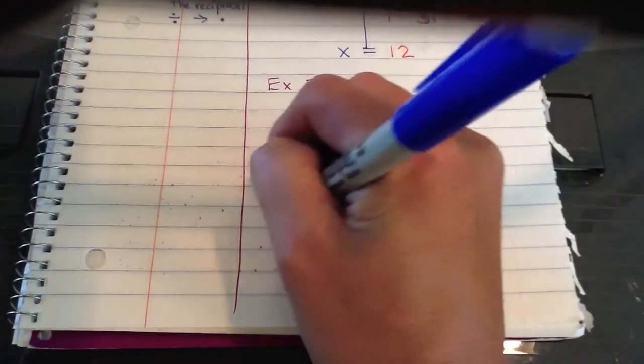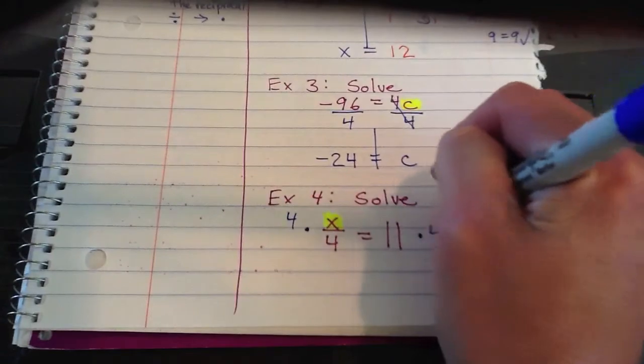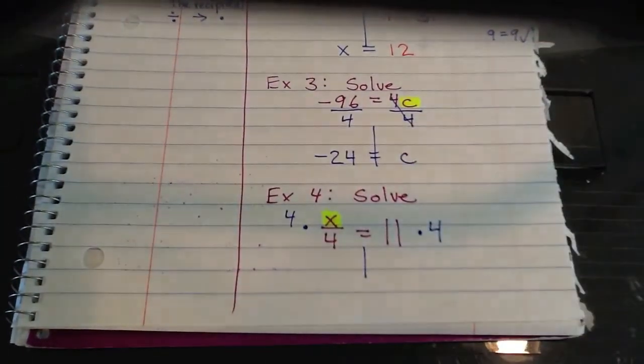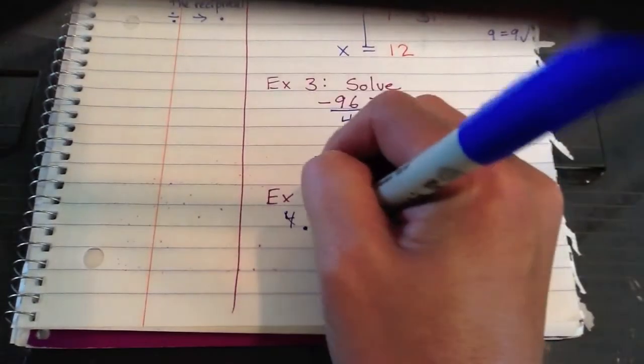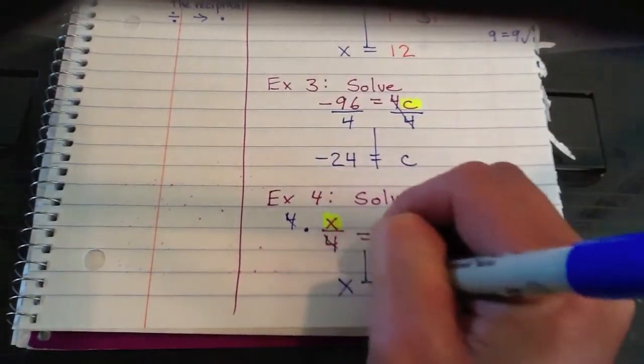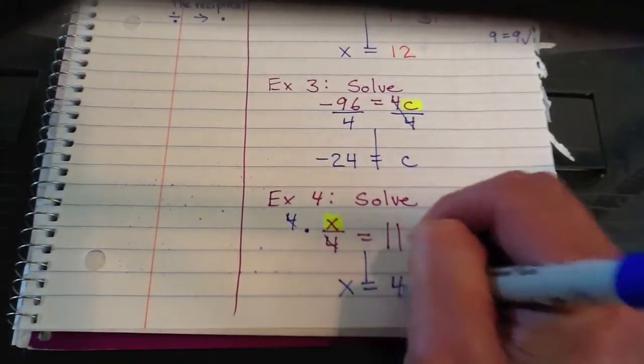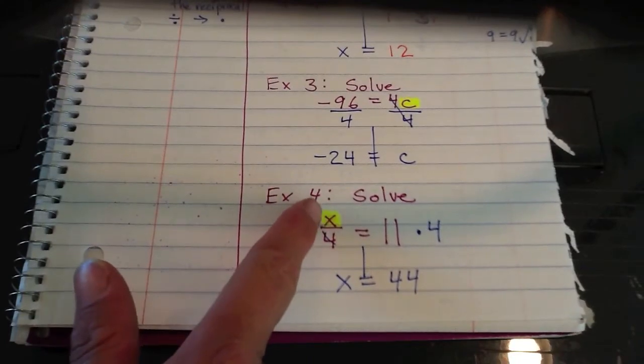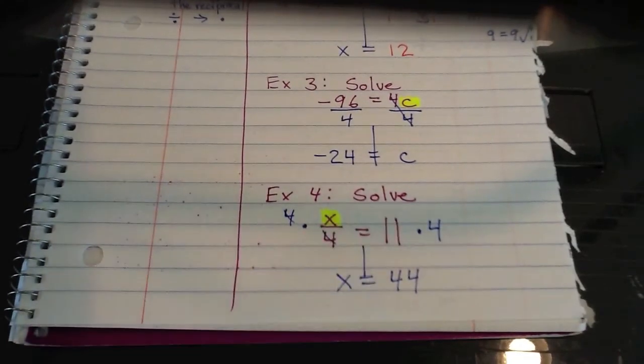So I'm going to multiply this by 4, and I'm going to multiply this by 4. There's my 2 sides of my equation. The 4's become a 1, and I just have an x, equals 11 times 4 is 44. And again, in order to check it, plug in 44 for x. 44 divided by 4 is 11.